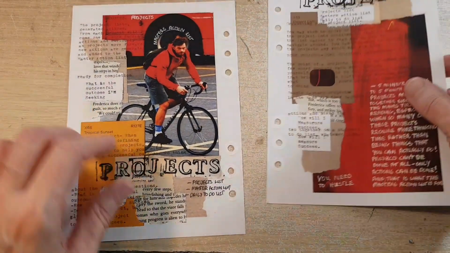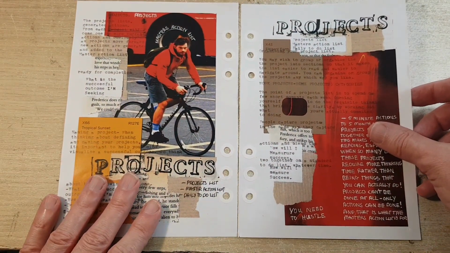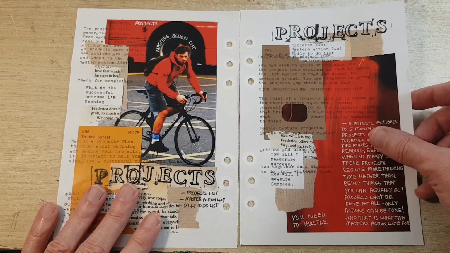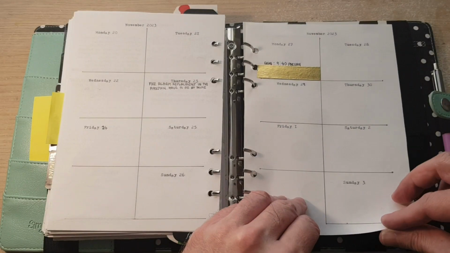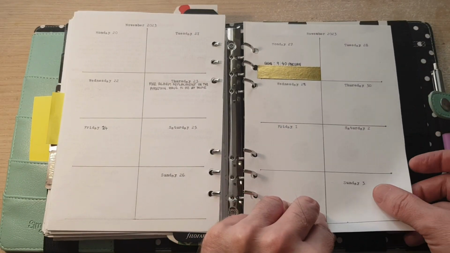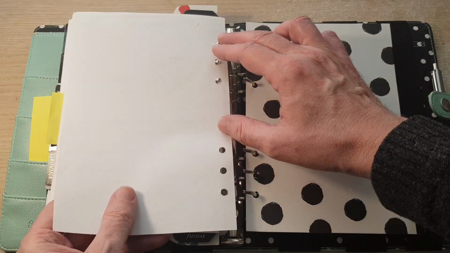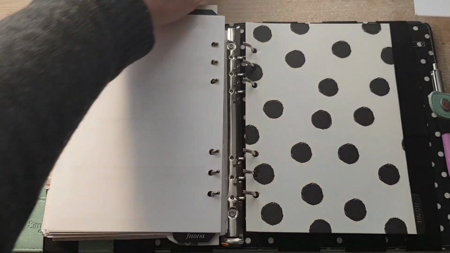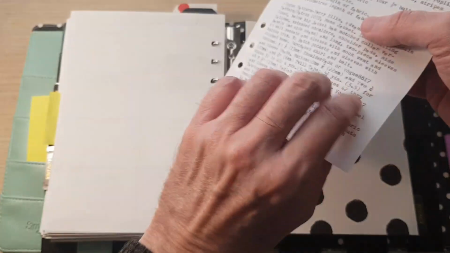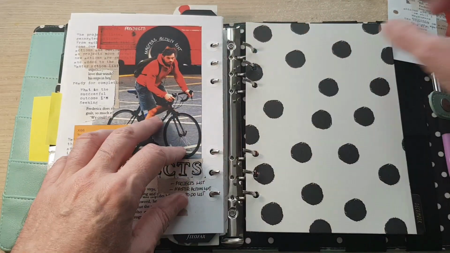Here is the final project. This is what it looks like. I put some words on, and word associations, and some sentences, and this is the completed page. Well, here I am finishing off this. I'm just going to insert these pages in. This is where I've just put it at the end of my weekly at the moment. This is my projects page that I'm going to be working from.